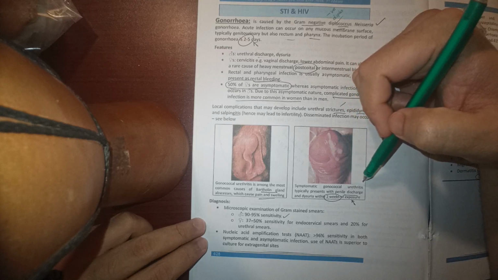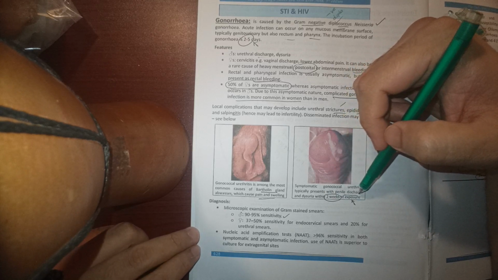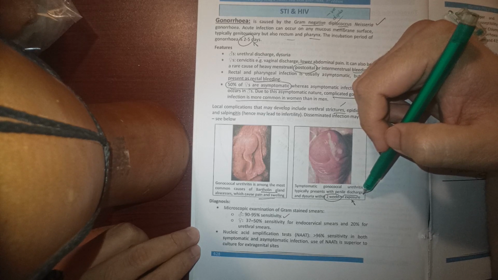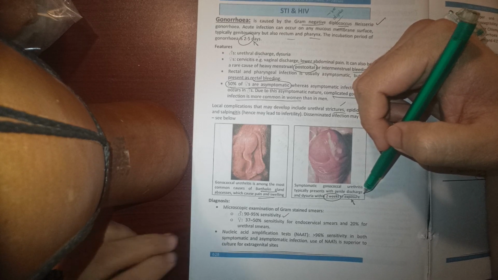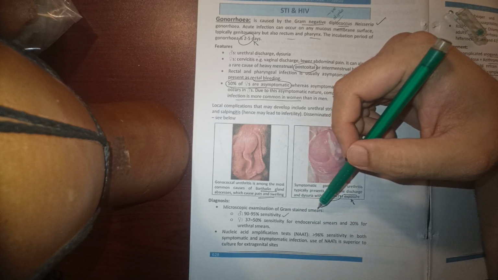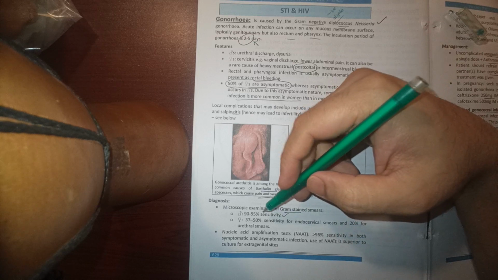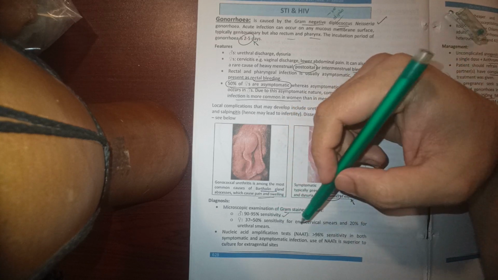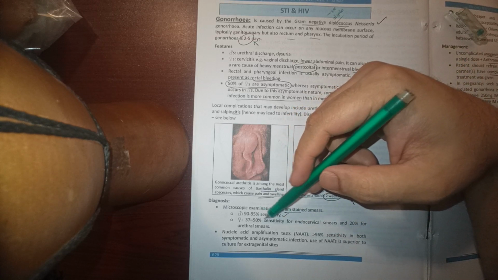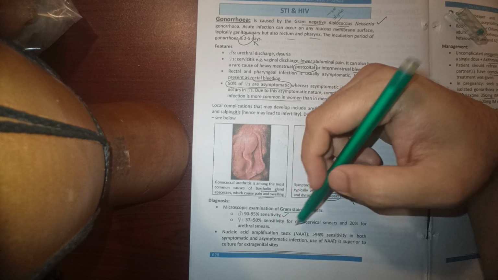Symptomatic gonococcal urethritis typically presents with penile discharge and dysuria within 2 weeks of exposure. Diagnosis can be by microscopic examination of gram-stained smears, with 95% sensitivity for males, 37 to 50% sensitivity for endocervical smears, and 20% for urethral smears.